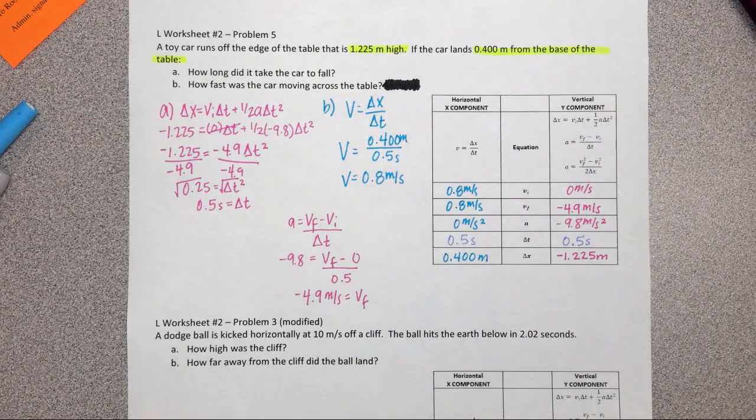Okay, that was the problem from L worksheet 2, and it's problem 5. So even if you're in K, you can still access the L worksheet if you need extra practice.